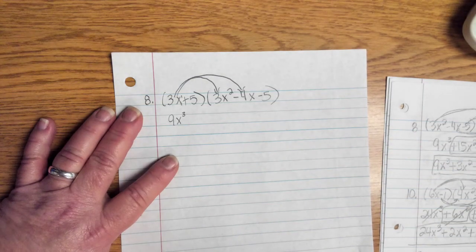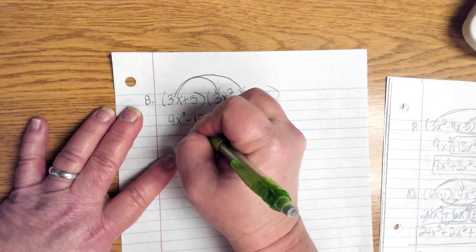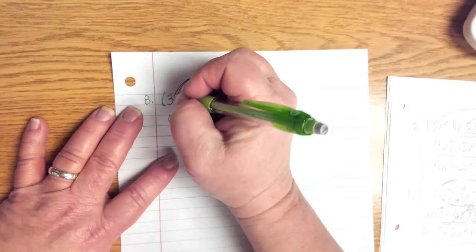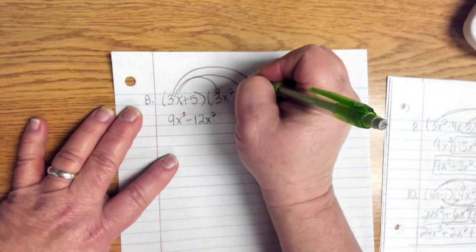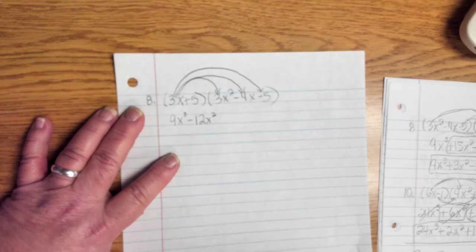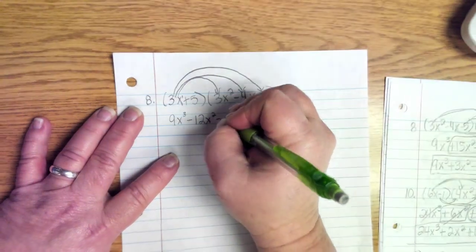So 3x times negative 4x gives me what? Negative 12x squared. Then I take that 3x and multiply it times negative 5. And what do I get? Negative 15.